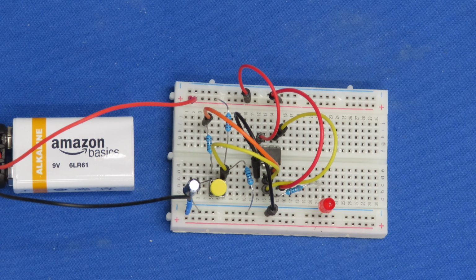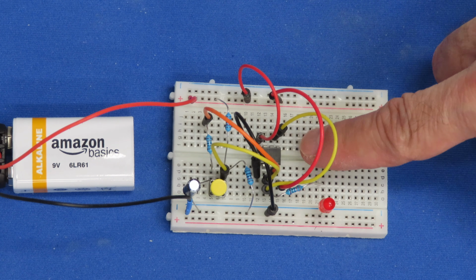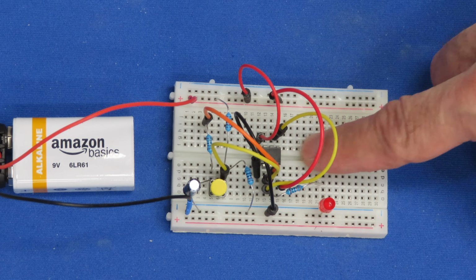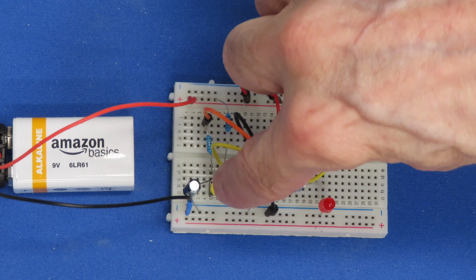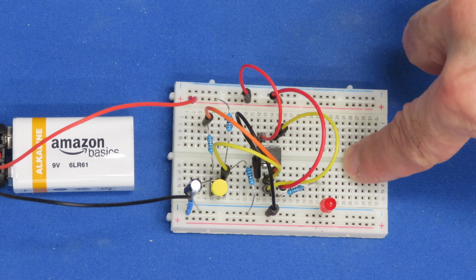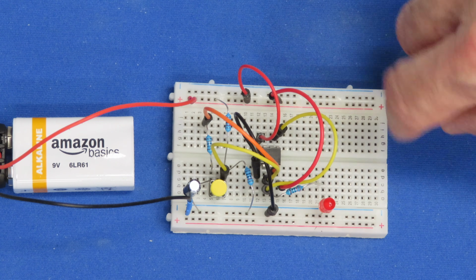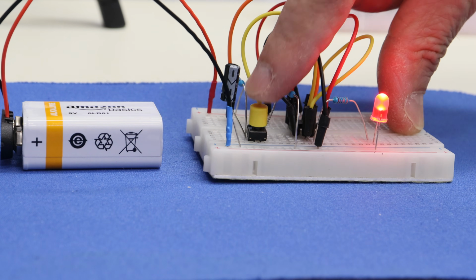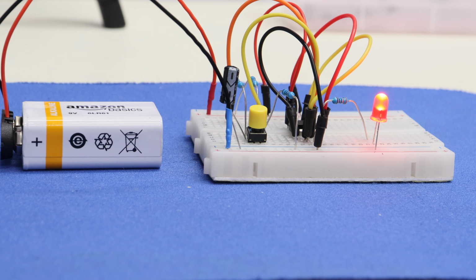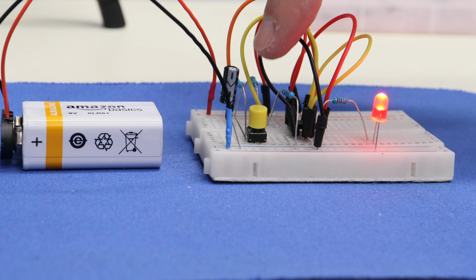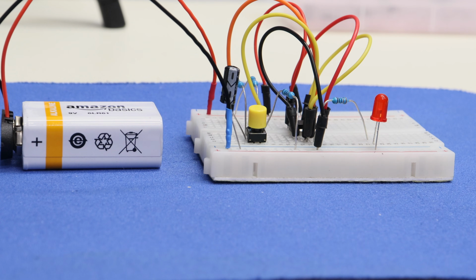Now here's our latching switch wired up as usual on a solderless breadboard with the 555 buried in here and a few components, and here is the push button itself and the LED we're using for a demonstration. And when I push the push button, amazingly the LED lights up. And it's going to stay lit until I press the push button again, in which it turns off, which is of course the desired action.